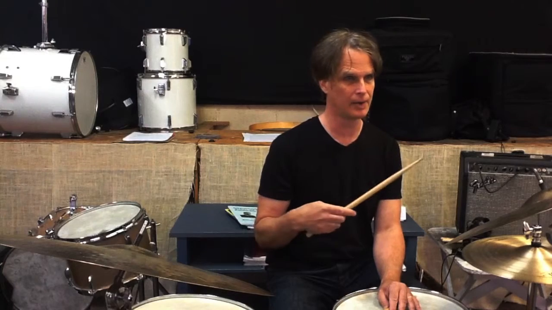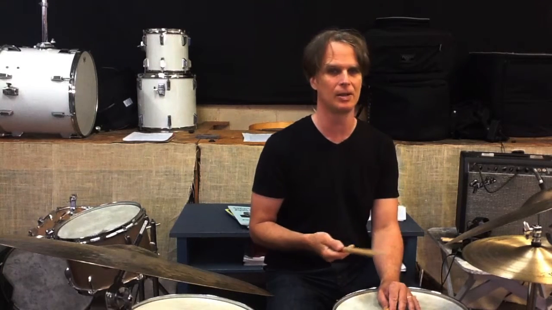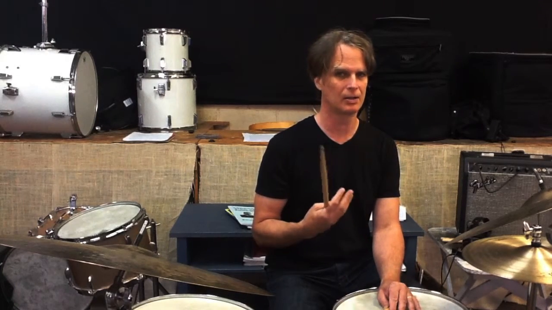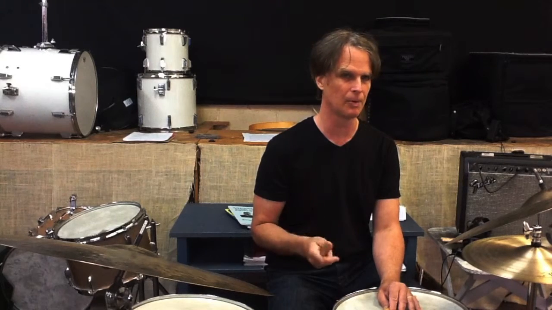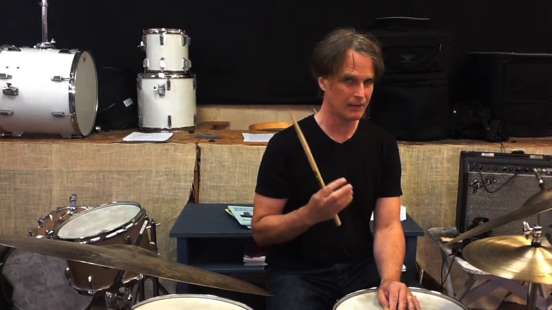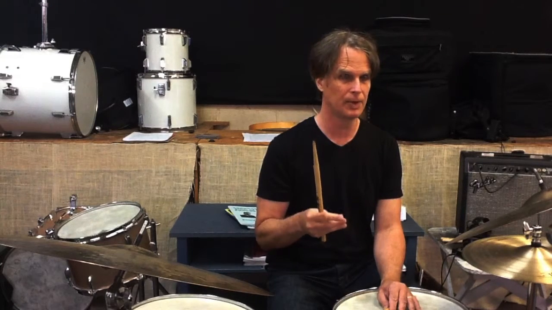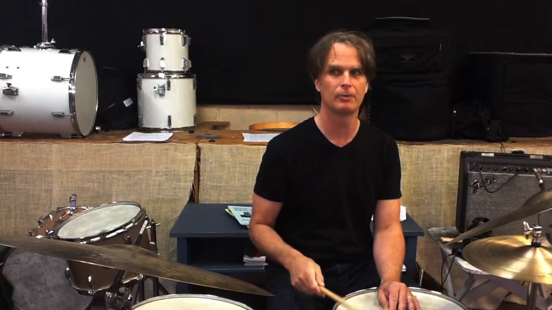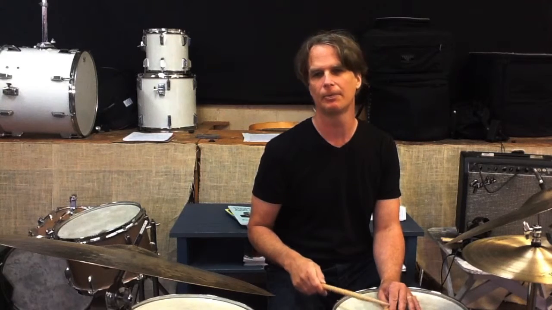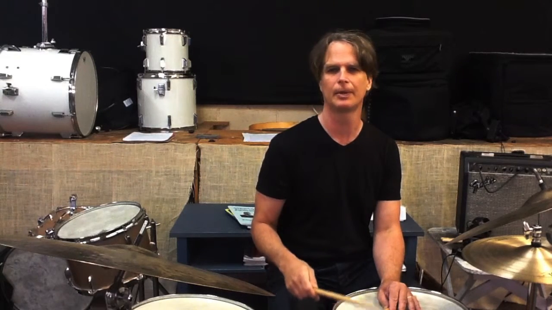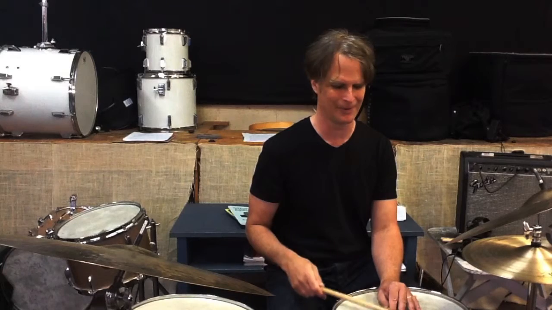A lot of people think that any kind of 3-note combination is a triplet. In this context, that doesn't really apply. We're looking for even division of the beats. 1 triplet, 2 triplet, 3 triplet, 4 triplet, 1 triplet, 2 triplet, 3 triplet, 4 triplet.